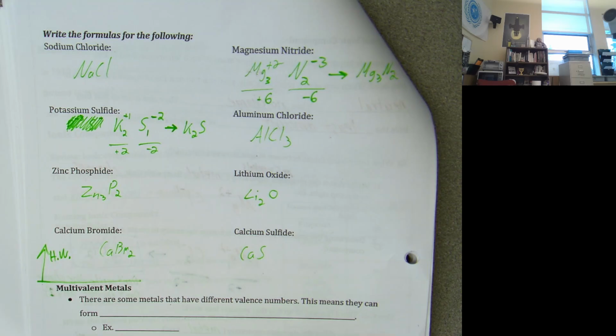So I would like that Bohr Lewis assignment completed over the weekend, given the stuff that I went over yesterday.